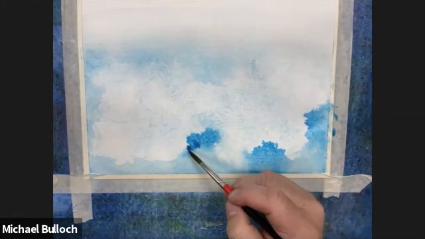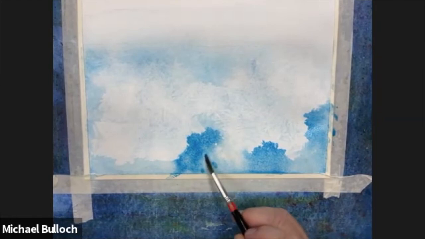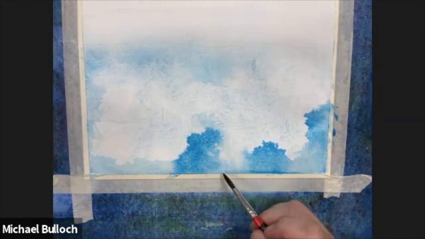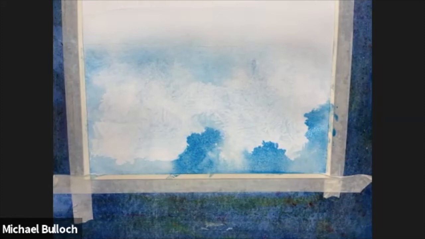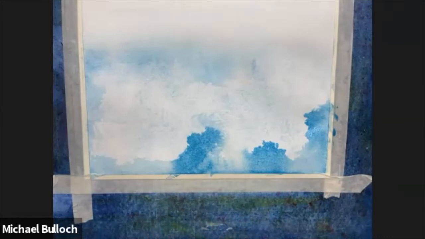So then I'm just going to think about, okay, I like that. And don't worry if you get streaks and stuff like this. This should be wet enough that if you do get streaks, they'll blend out by themselves. If they don't, we can go back in later. So you can see I'm just picking areas where I've added more paint to enhance that shape. And then I've got areas where I've left it alone so that the viewer can make up their mind that the cloud shape continues there.